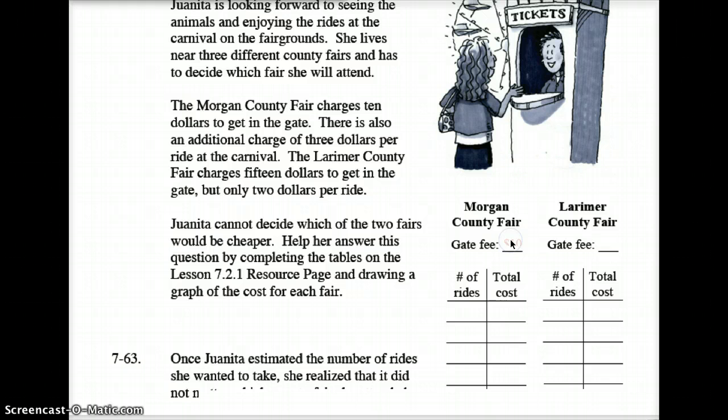So let's click on this. With 0 rides, it costs her $10 to get in. If she goes on 1 ride, it's going to cost her $13. 2 rides is $16, 3 rides $19. As you can see, it continues to go up 3 each and every time.